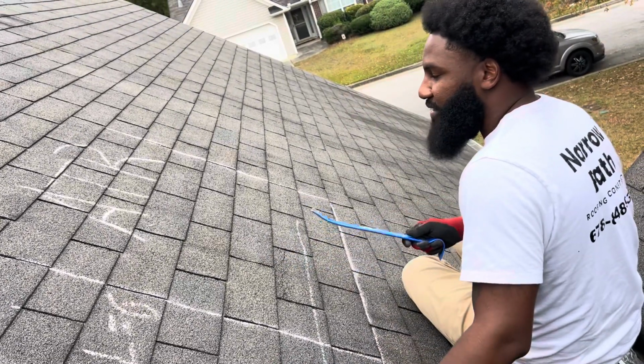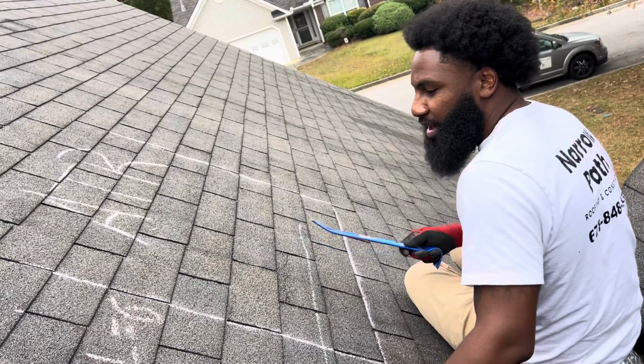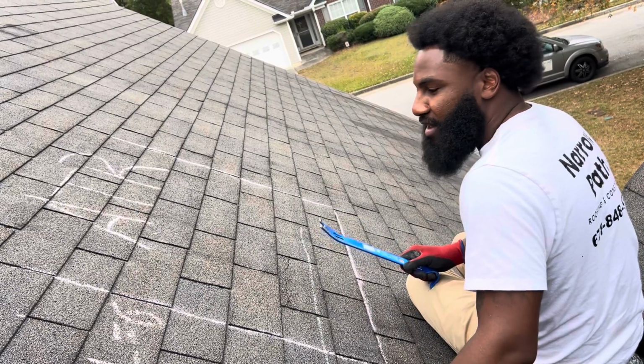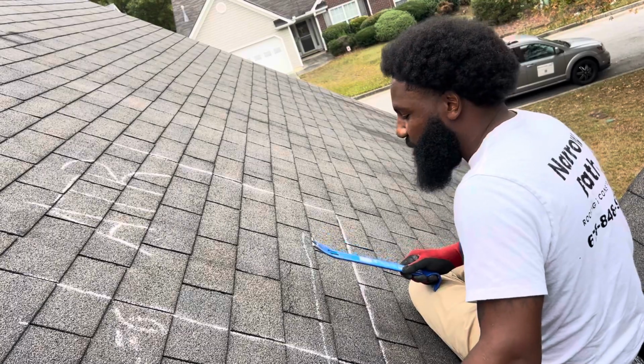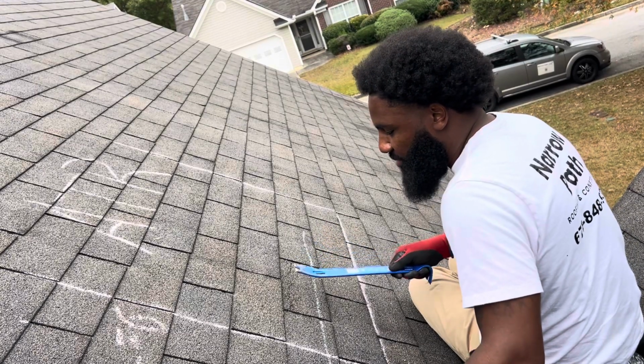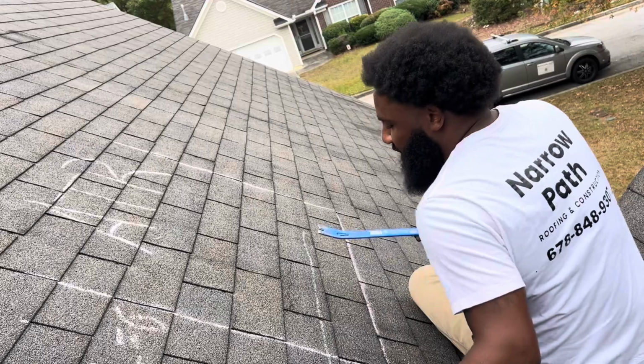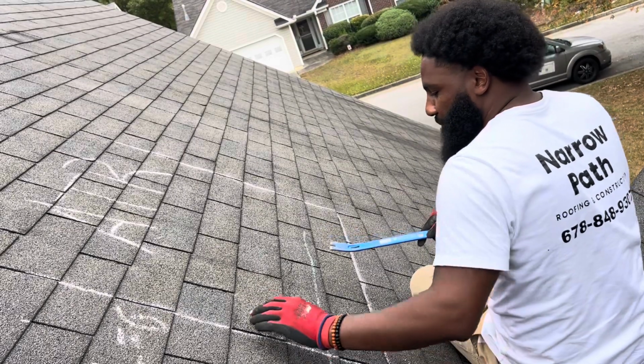I'm out here doing an attempted repair. We're at Miss Chavez's house, Miss Wilhelmina. We're at 6025 Hillvale Trail here in Lithonia, Georgia. State Farm, ATR. So I'm gonna go ahead and get started.